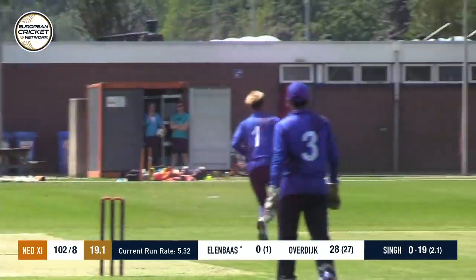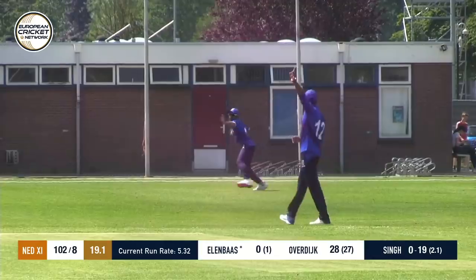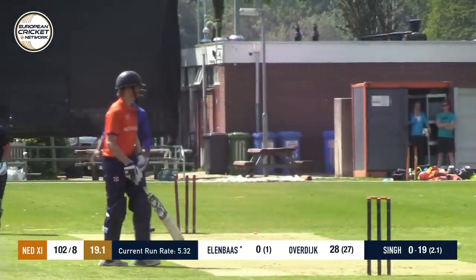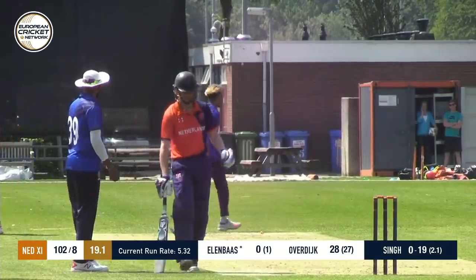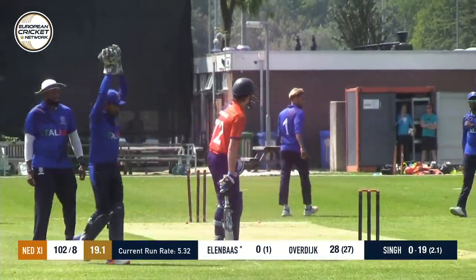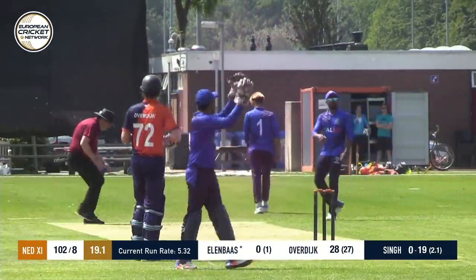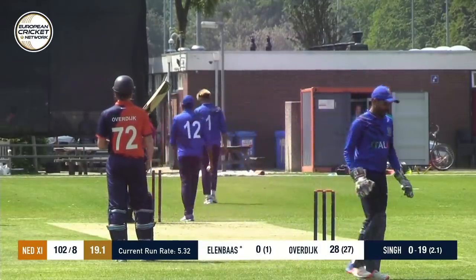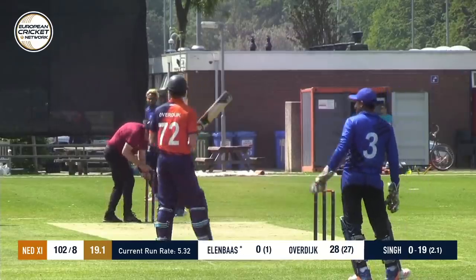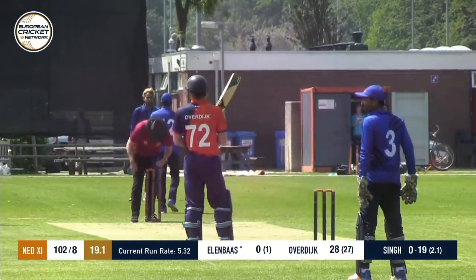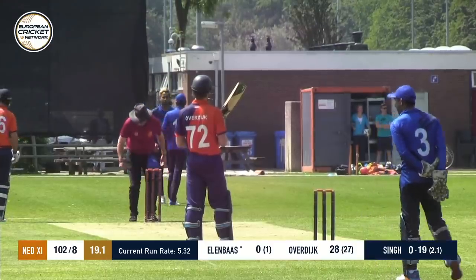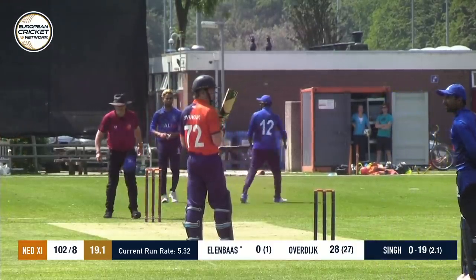As he plays that one well. Should just be one. And another direct hit from the boundary. Good throw, but the batsman was still in their crease. No chance of a second this time. I think that's a good result for the Netherlands to bring Overdyke back on strike. He's 28 from his 27 so far, with 4 balls to come in the innings now.